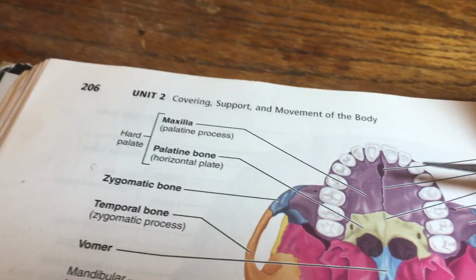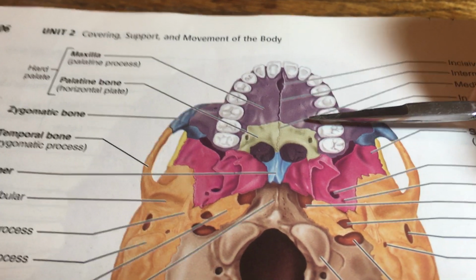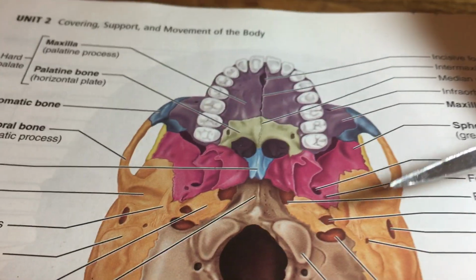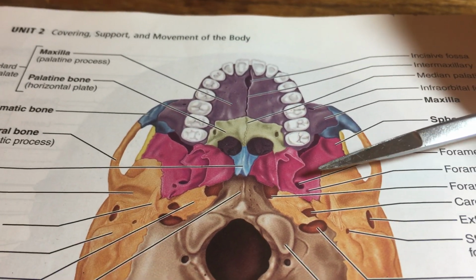And again, I'm bringing you this little detail here of the palate. We've removed the mandible in this case, so we don't see that anymore.